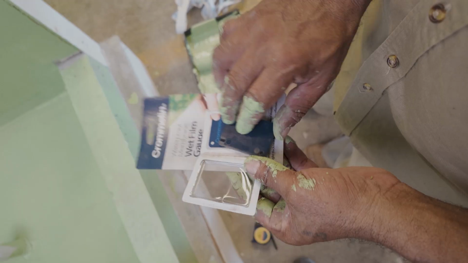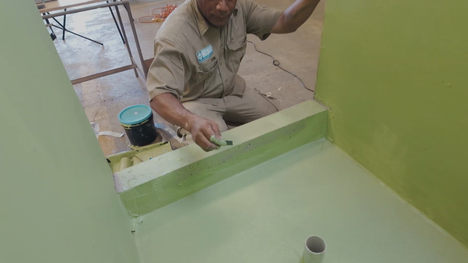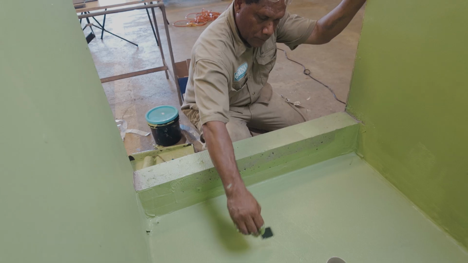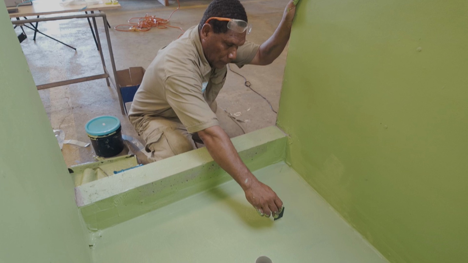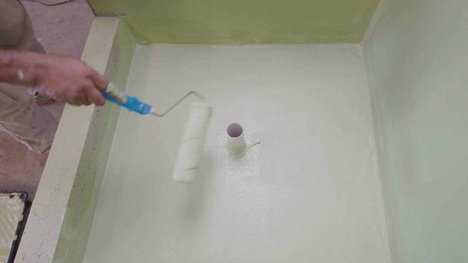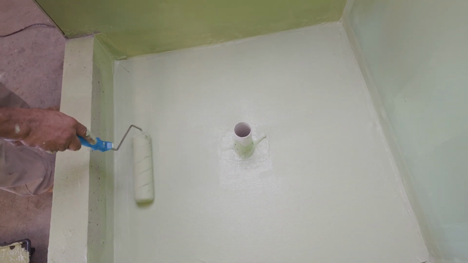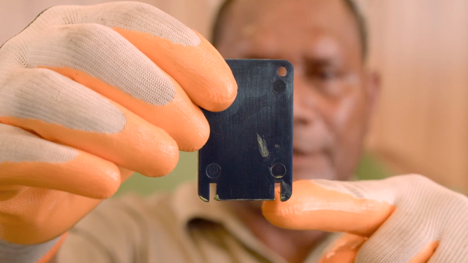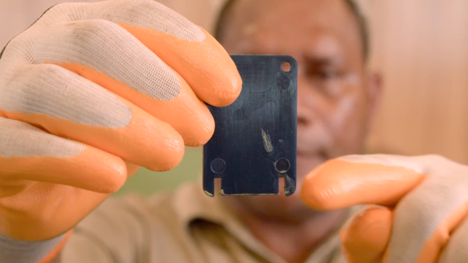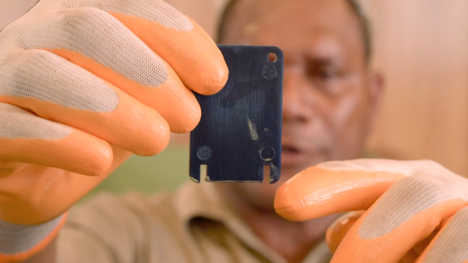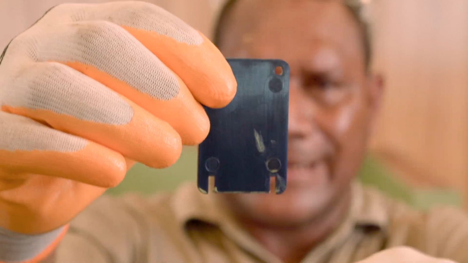This is the wet film gauge, part of the waterproofing kit. It comes with it, and it is purposely for gauging the thickness of this waterproof membrane. When I paint it, you must gauge it with this wet film gauge. It must not go over the small gauge stop line here, and it must be no less than it, so that the waterproofing sealant has the right thickness.